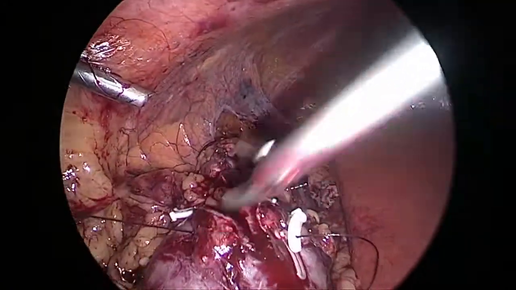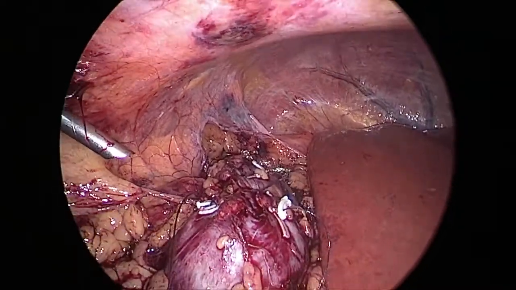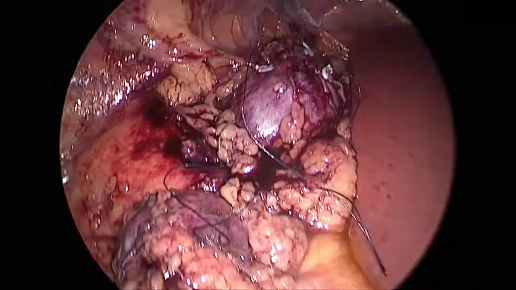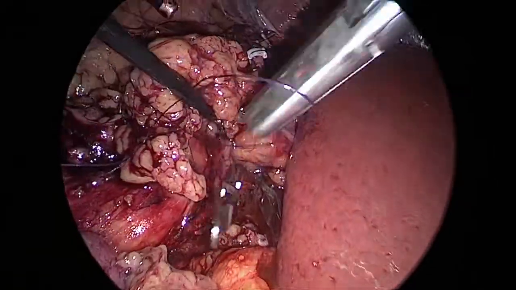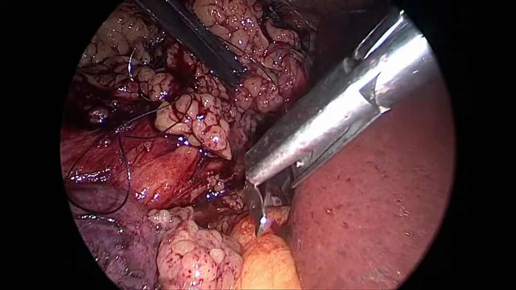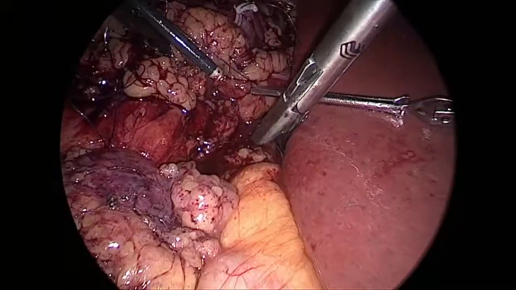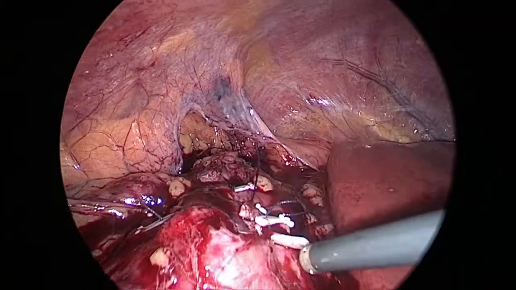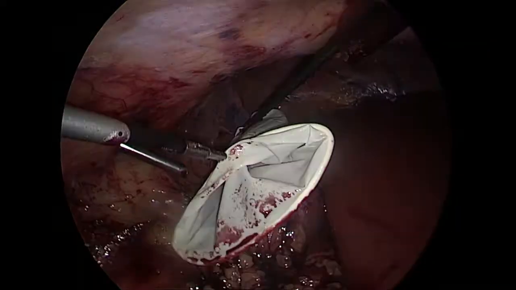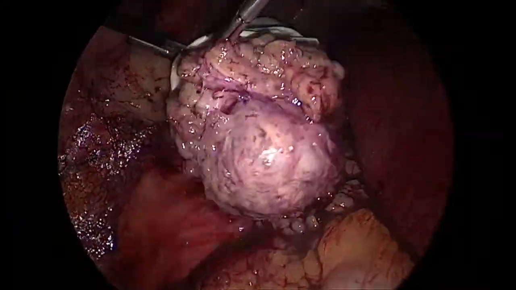After completing the renorrhaphy, we will remove the bulldog clamp. Now we will remove the bulldog. You can see there is no active bleeding. Now we put the gloves back for retrieval of the specimen.